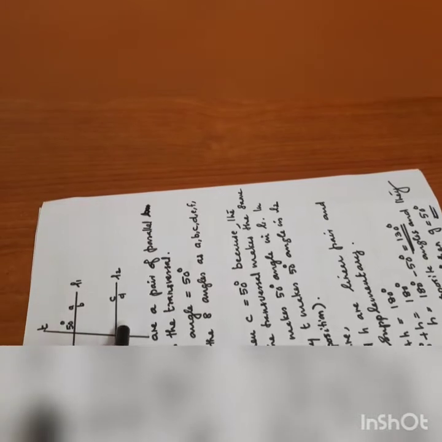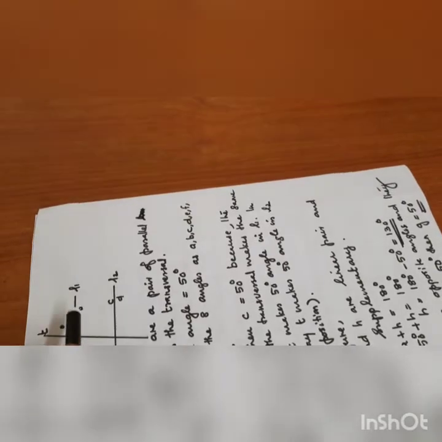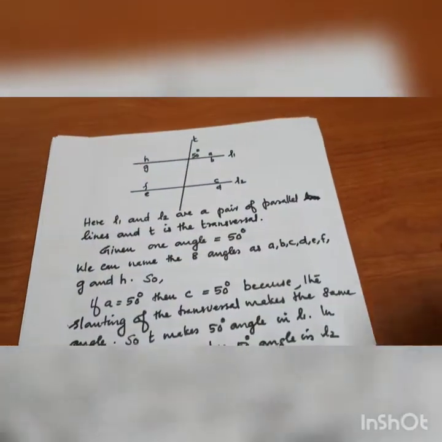If L1 and L2 are parallel lines, then the corresponding angles are also the same. Therefore, angle A is 50 degrees, then C is surely 50 degrees. Then we can find the other 6 angles.